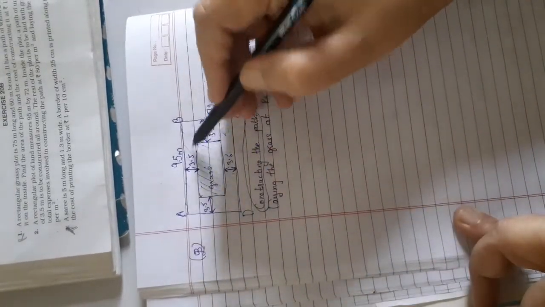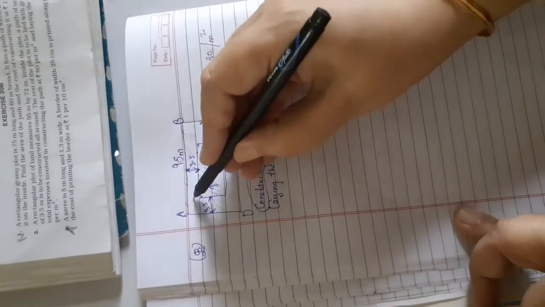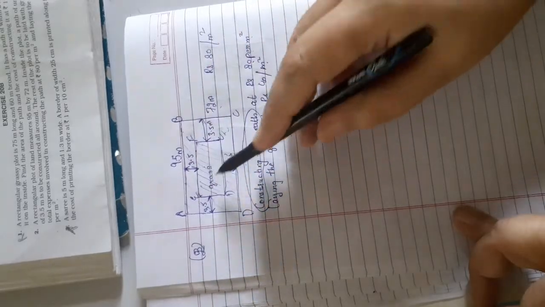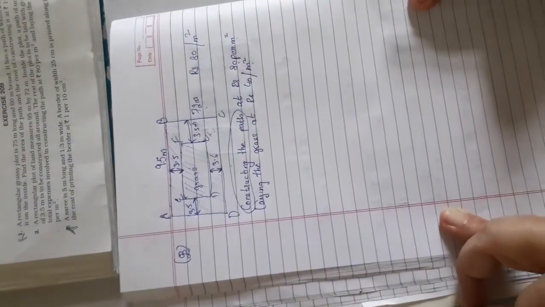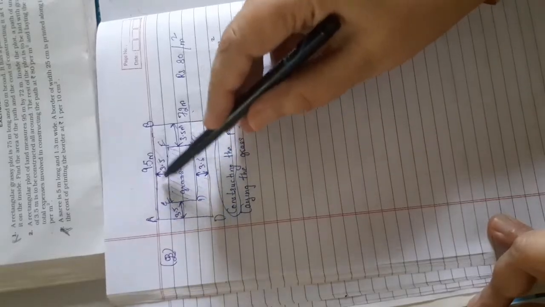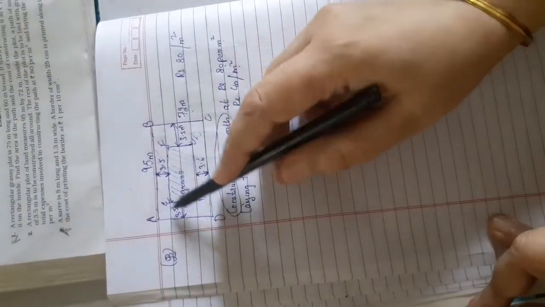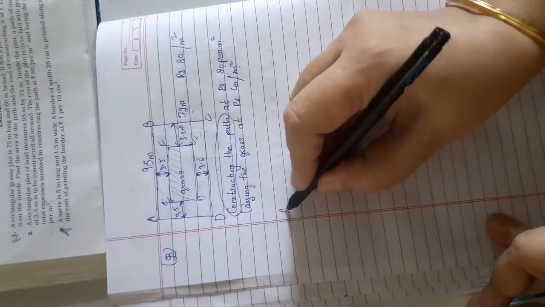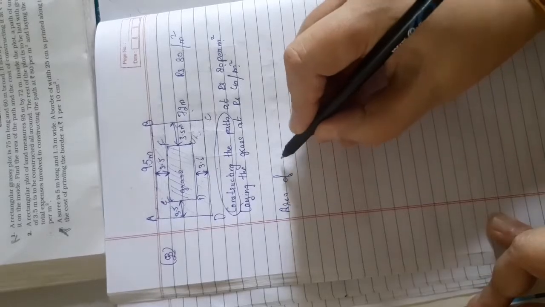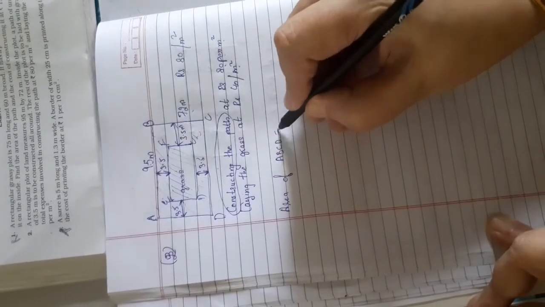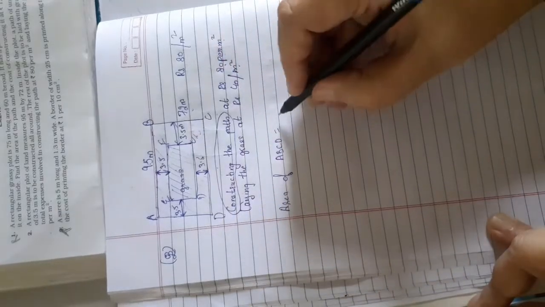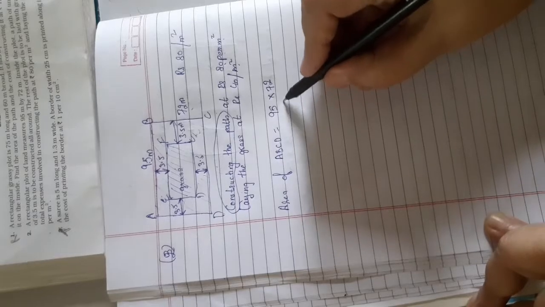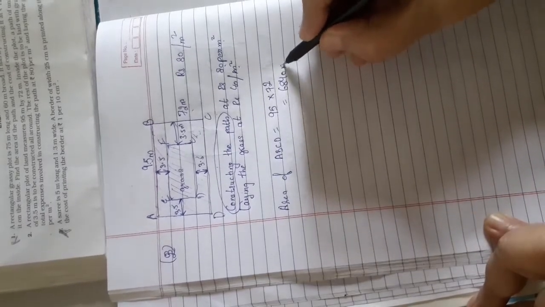Can you see I get two rectangles? So from the area of the outer rectangle I will subtract the area of the inner rectangle, and I will get the area of the path. So first of all, the area of the outer rectangle, which is ABCD. Length and breadth is given, 95 into 72. So if you multiply, you will get 6840 meters square.